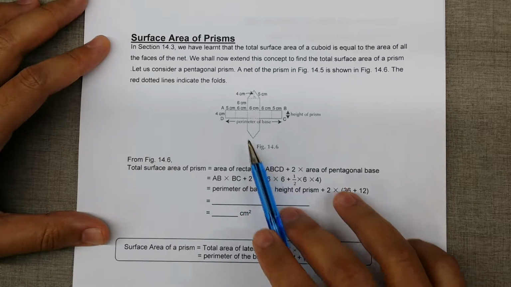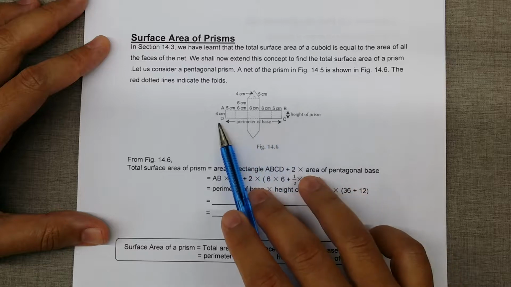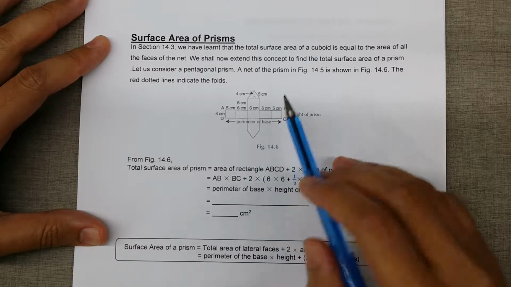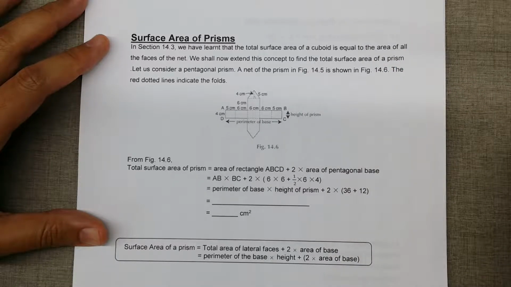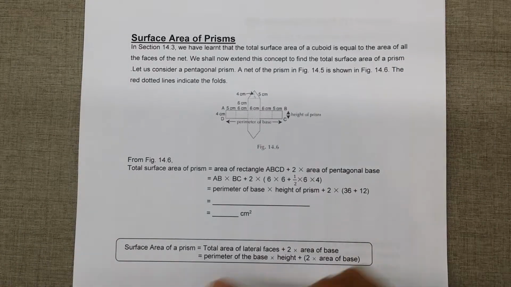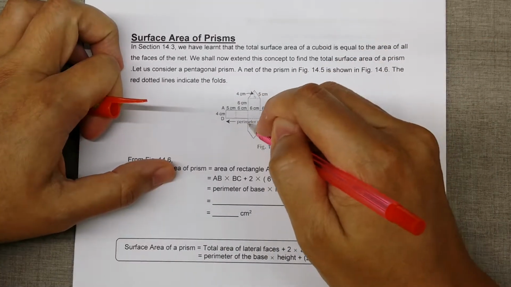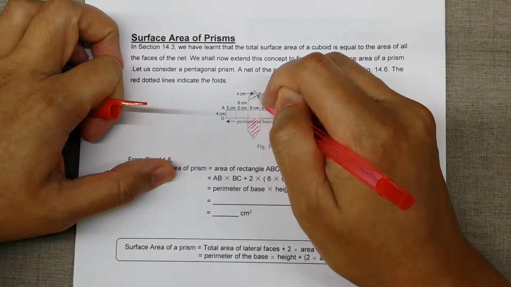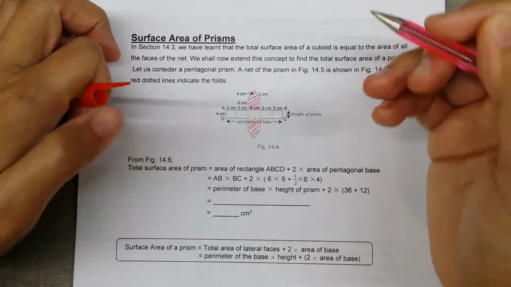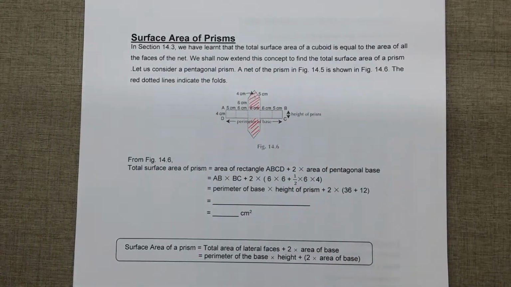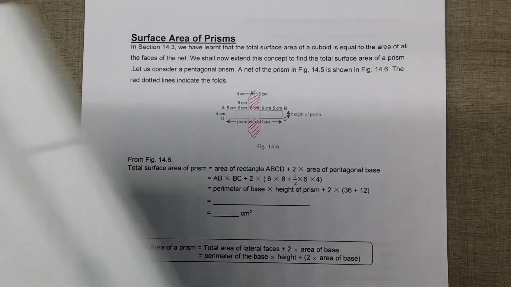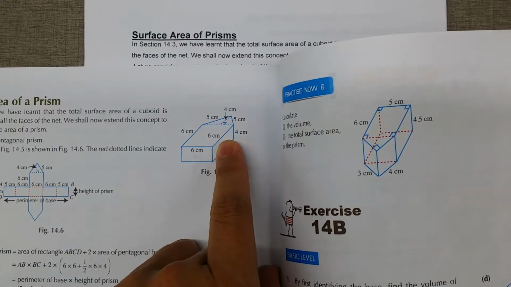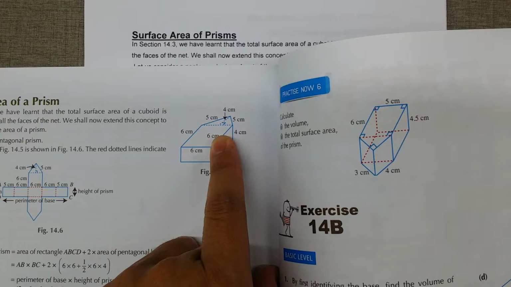ABCD plus 2 times the area of the pentagonal base. 2 times the base. How does the base look like? The base is actually this or this. If you can recall, the base looks like a pentagon. Can you see? A 5-sided figure, the pentagon.